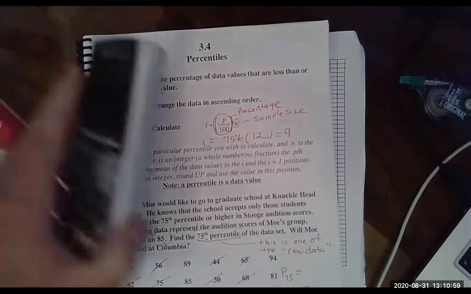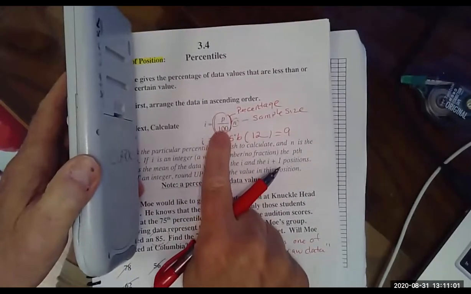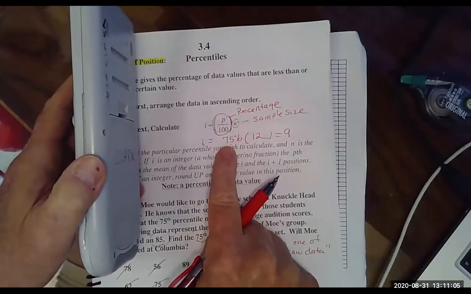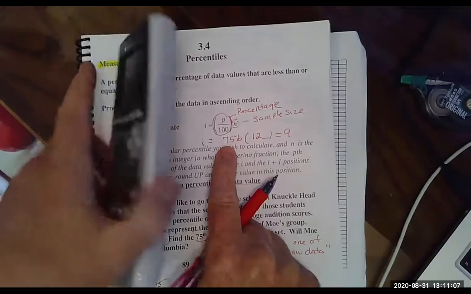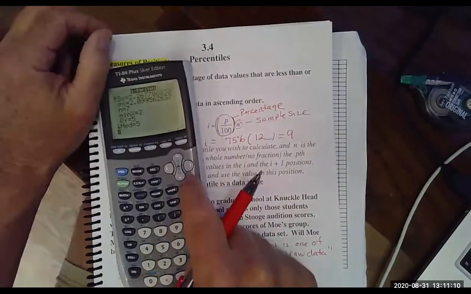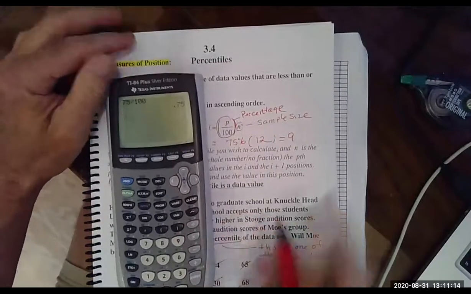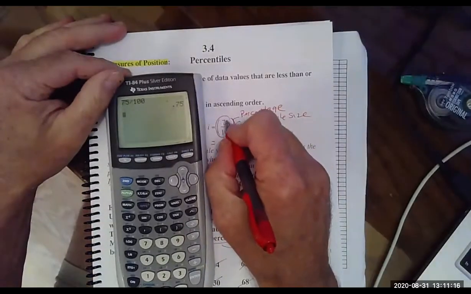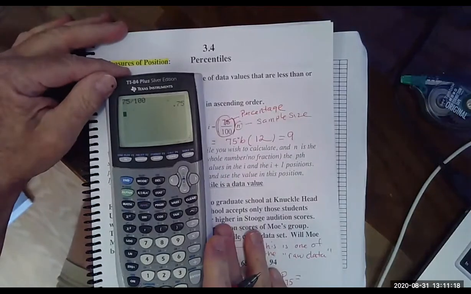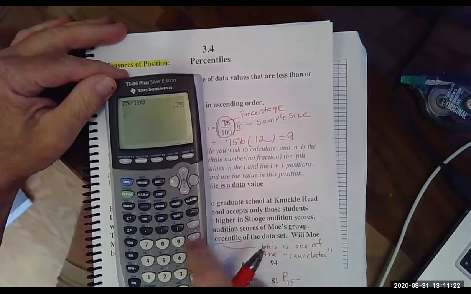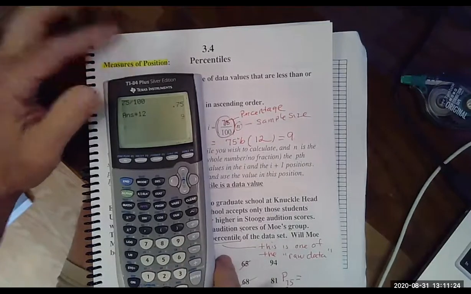How do you know that? Because you go 75 divided by 100 is the same as 75%. Or do the decimal, 0.75. You can go 75 divided by 100. See, P right here is like 75 in this case. 0.75 times n, which is 12. Okay, so you get the number 9.